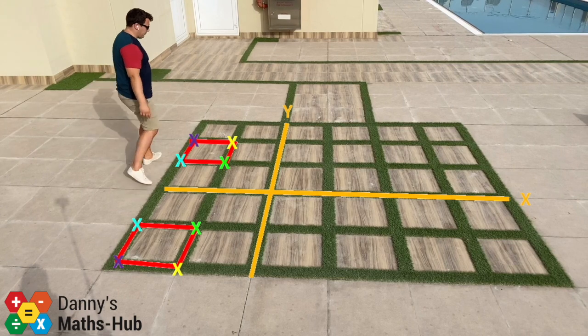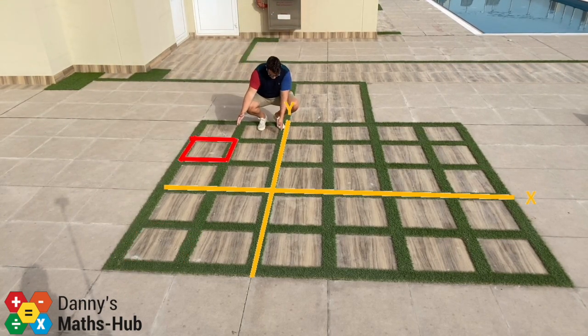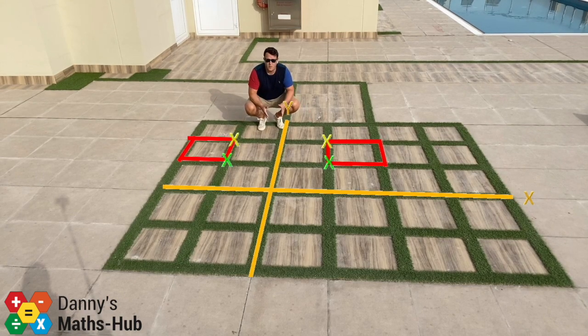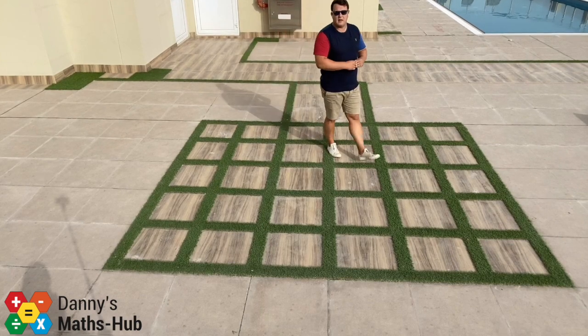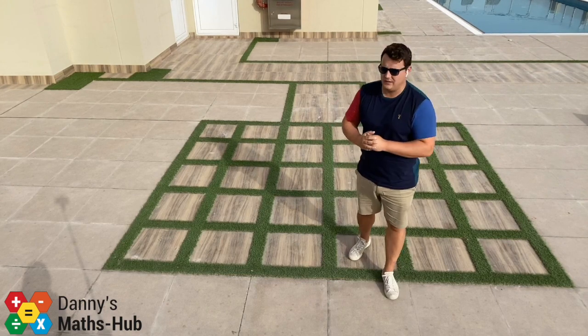Now we can do the same if we reflect in the y-axis. If we want to reflect this shape in our y-axis here, again it's 1 square away, so the reflection is going to be 1 square away, and these 2 points are going to be here, aren't they? Closest to our y-axis. Now that's all very nice and easy when we've got to do it over the x and y axes because we've got the lines ready drawn for us. But it can get a little bit harder.